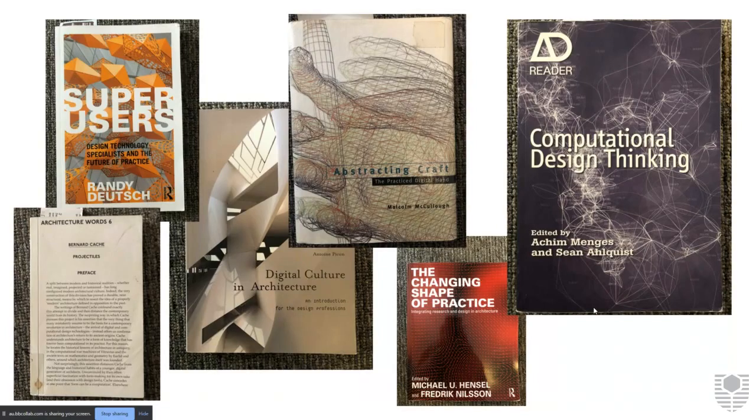Abstracting Craft by Malcolm McCullough talks about the idea of design and what it means to design, what it means to build, what the hand does, and how that translates to the mouse and the computer and different methods of interaction, but how there's a particular way that we as designers think about the world, and that we are always translating that thinking through our tools, of which the computer is just another. The Changing Shape of Practice talks about how a lot of different practices are actually moving to the future, how they are innovating, how they're integrating research, many different strategies, different business models, different outcomes.